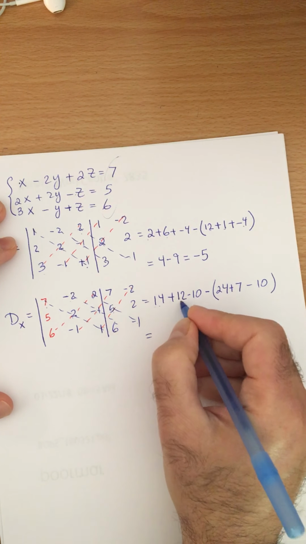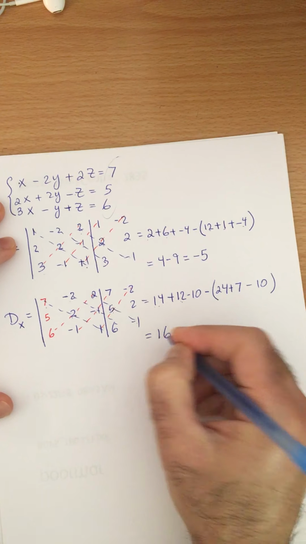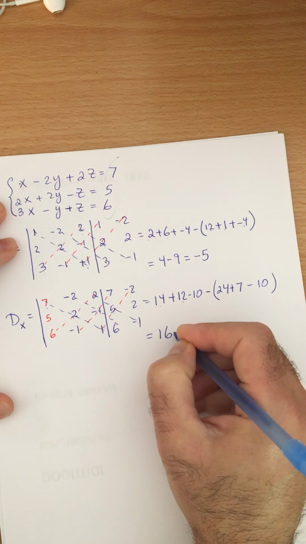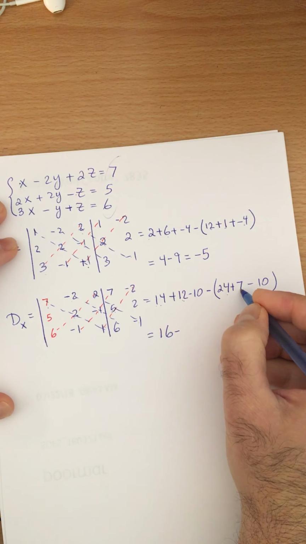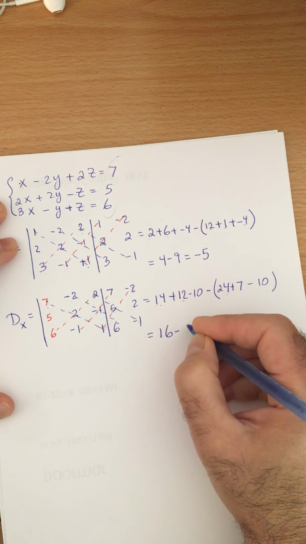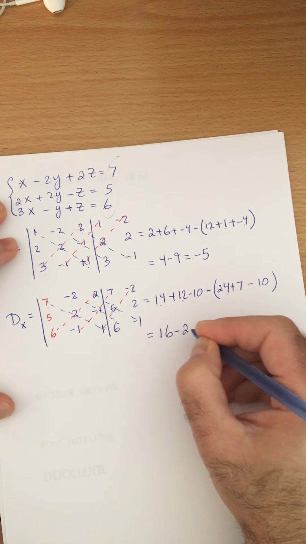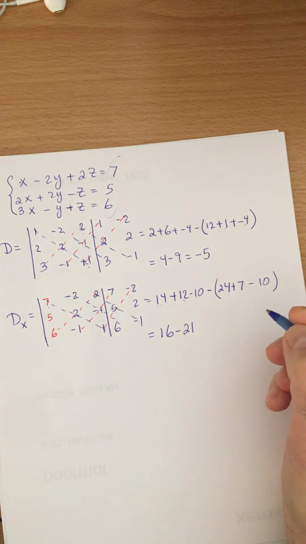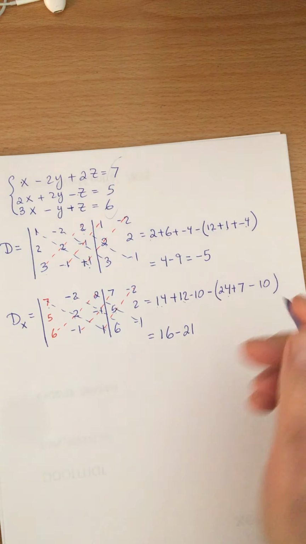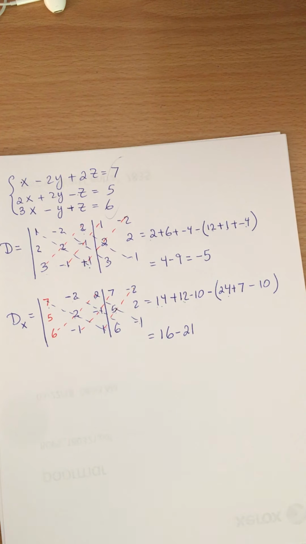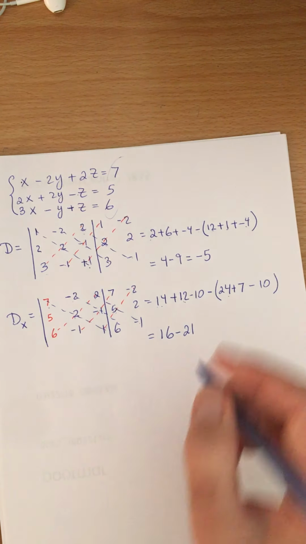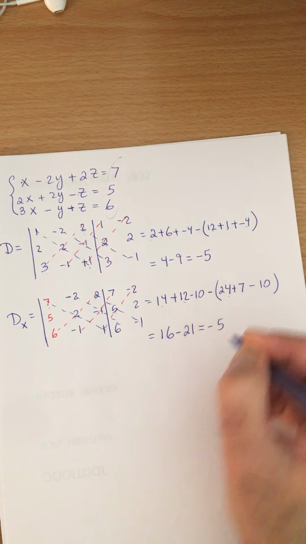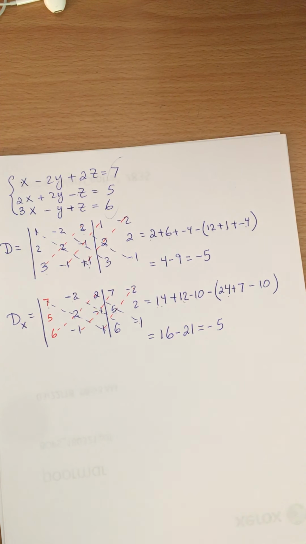Okay, so that's 26, right? 26 minus 10, that's 16. And minus 24 plus 7 is 31. 31 minus 10 is 21. And 21 minus 16, that gives you a negative 5. Okie dokie.